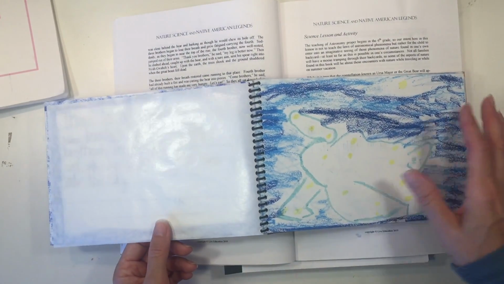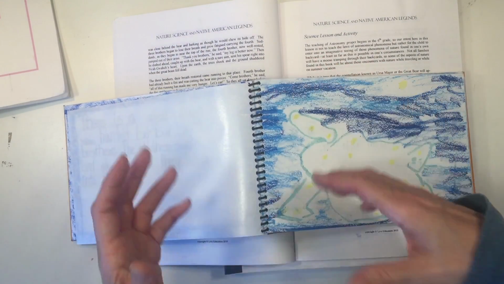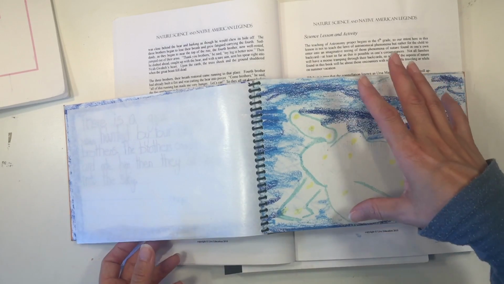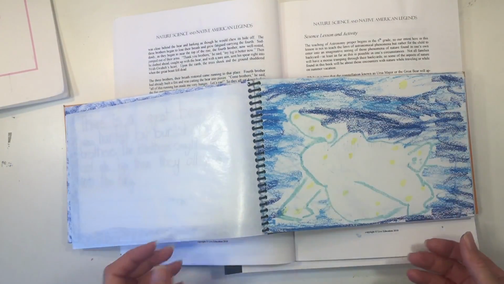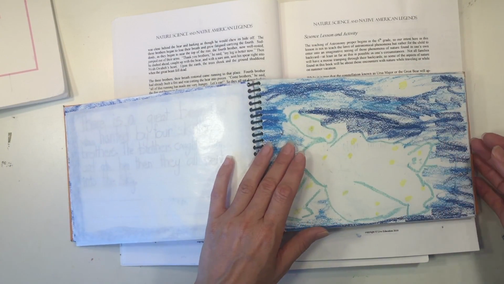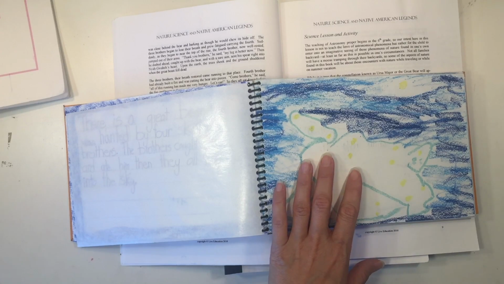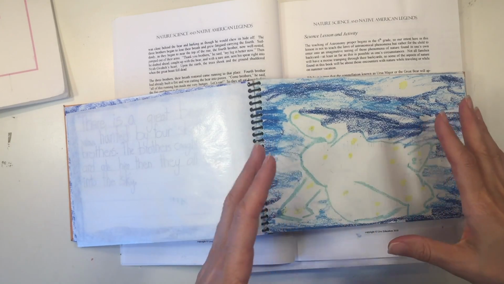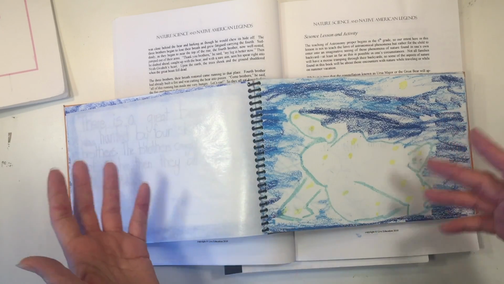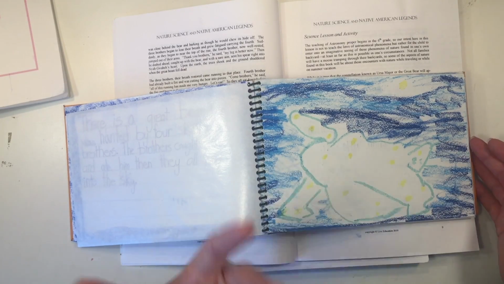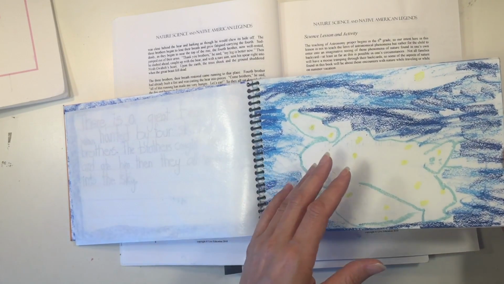And then you have your drawing and the science lesson, which is about astronomy in essence. But it's done in such a different manner. It's done through the feeling rather than through the intellect. And that's especially important for the elementary age student from the perspective of the Waldorf philosophy.